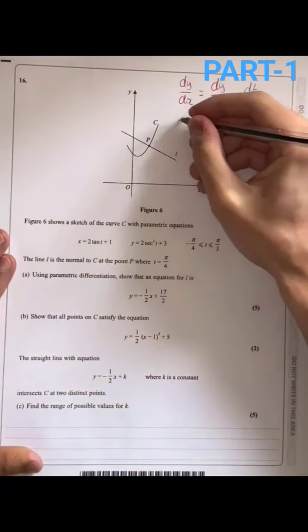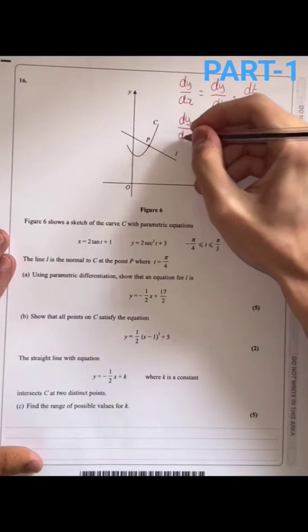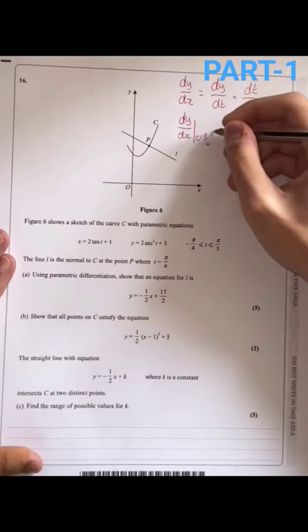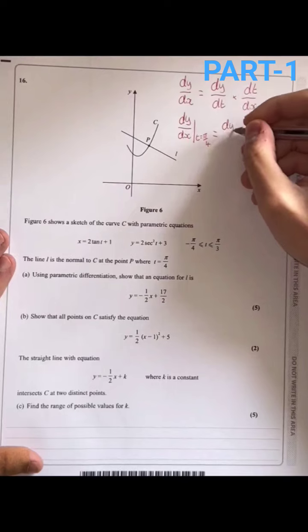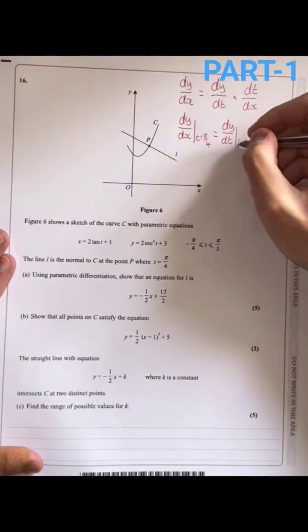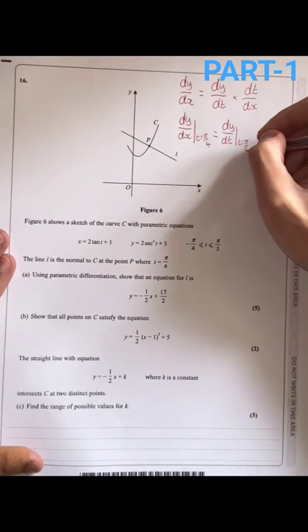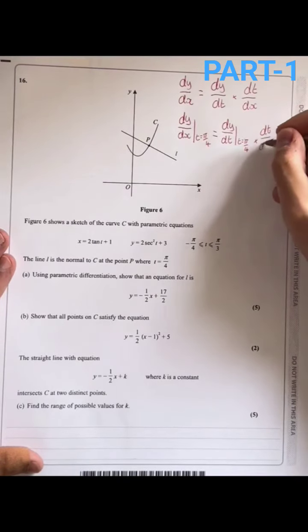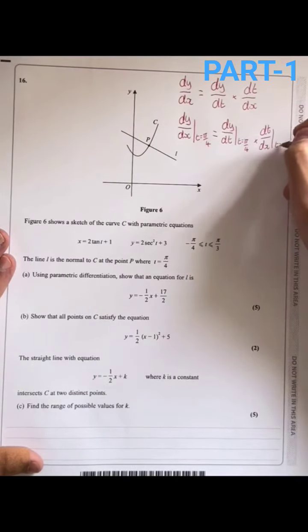I can use the fact that dy by dx evaluated at t equals pi over 4, which is what I'm interested in, is just the same as calculating these two things and evaluating them at t equals pi over 4. So you don't have to worry about actually finding the explicit expression, not that it really makes much difference, but it can save you a little bit of time.